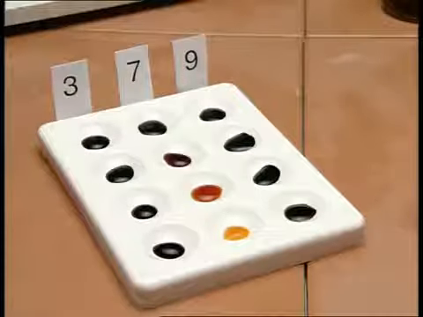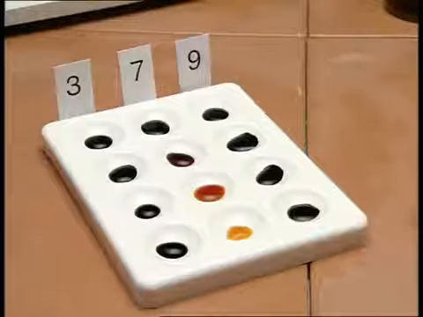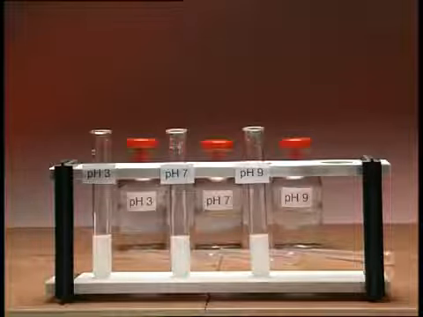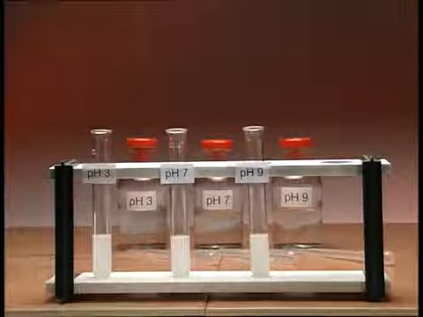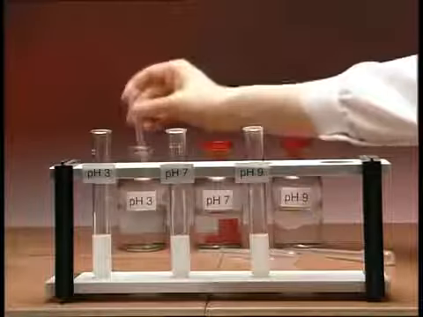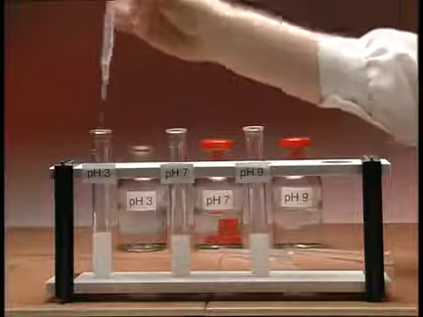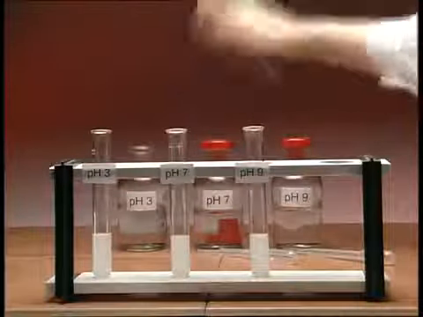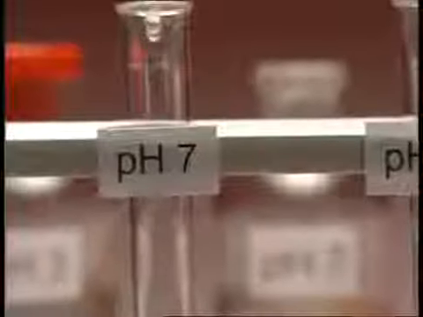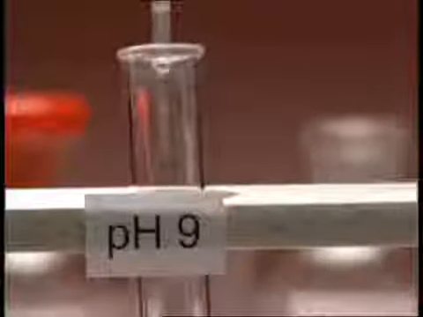Here, salivary amylase works best at pH 7. This is its optimum pH. Next, we investigate pepsin, which is released in the stomach. There's protein, egg white solution, in these 3 test tubes. An acid is added to the first. A neutral solution is added to the second. An alkali is added to the third.